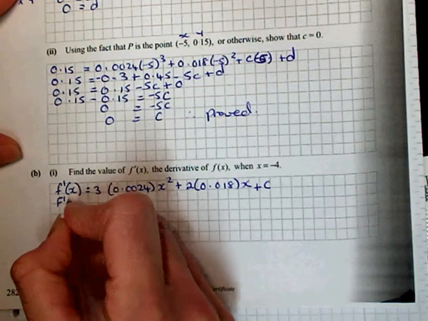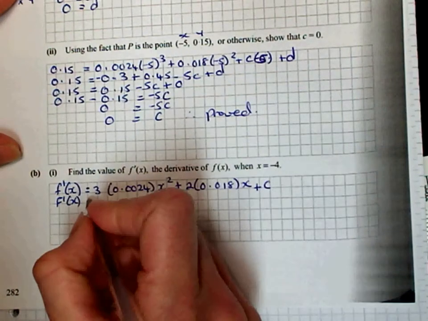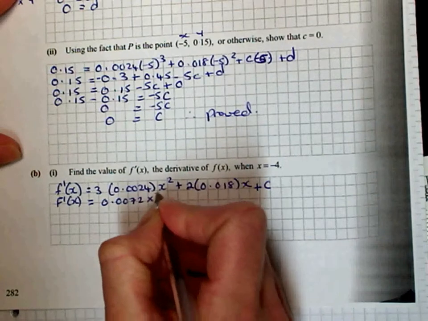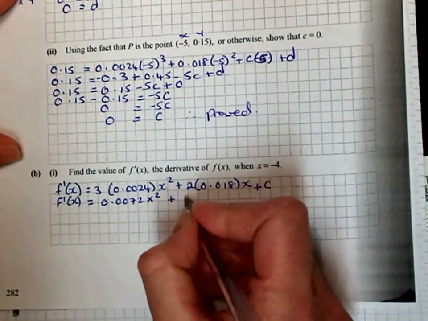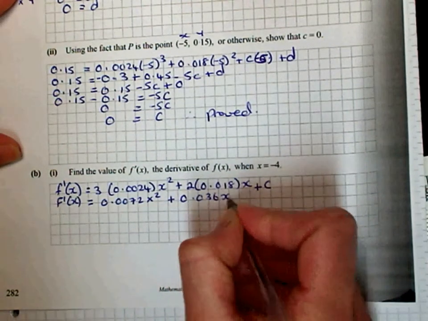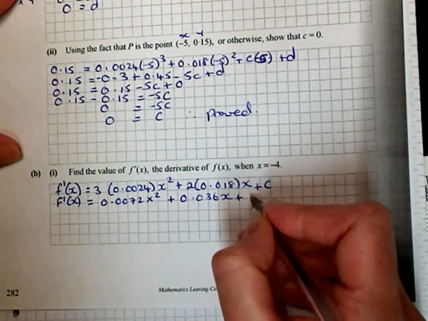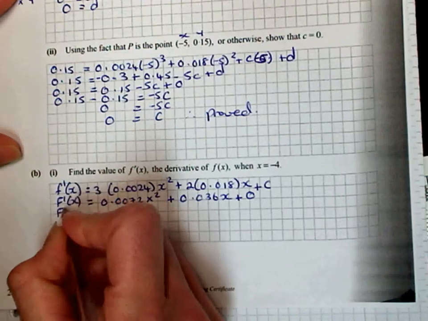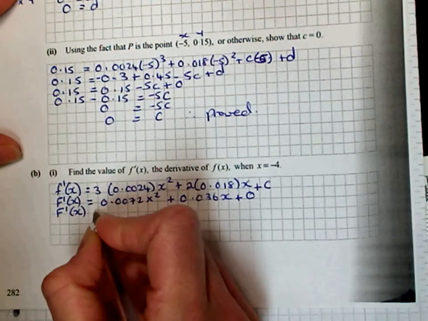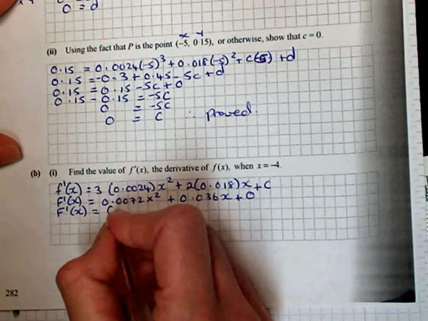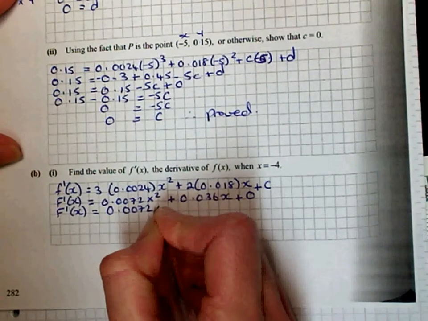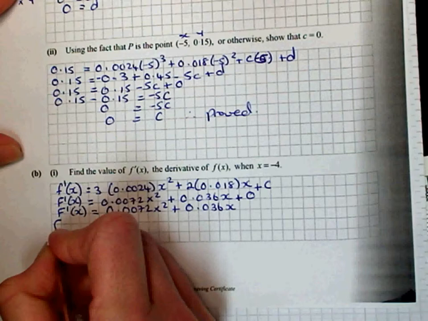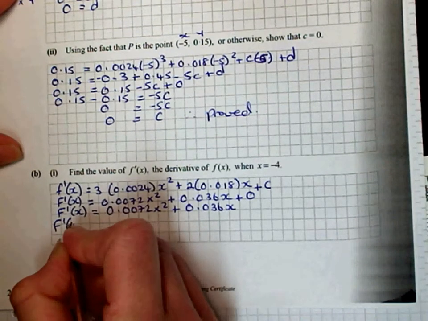So f dash of x is equal to 0.0072x squared plus 0.036x plus, and we know that c from part A was found to be 0. So f dash of x is equal to 0.0072x squared plus 0.036x, and we're asked for f dash of minus 4.